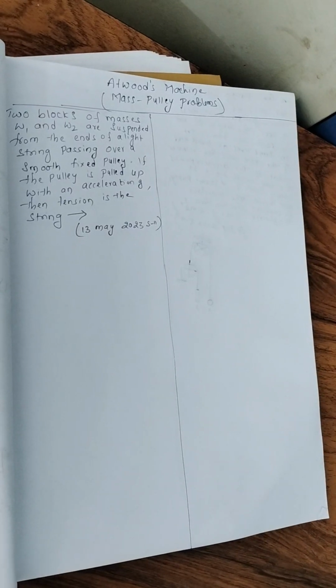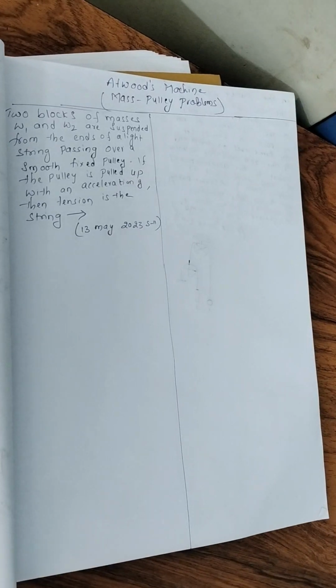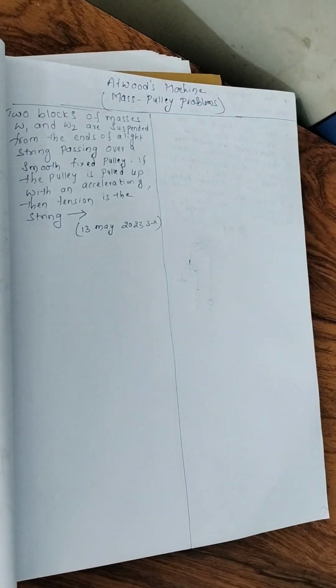Friends, in this video, let us see the problems on mass pulley system, Atwood's machine. So the first question is, two blocks of masses W1 and W2 are suspended from the ends of a light string passing over a smooth fixed pulley. If the pulley is pulled up with acceleration g, then he is asking to find the tension in the string.